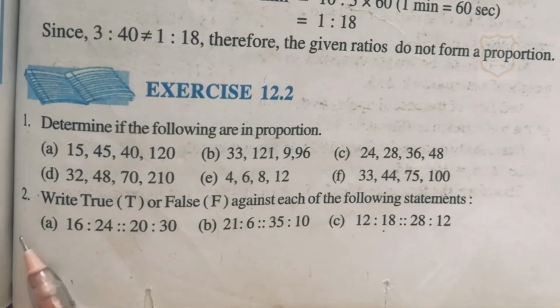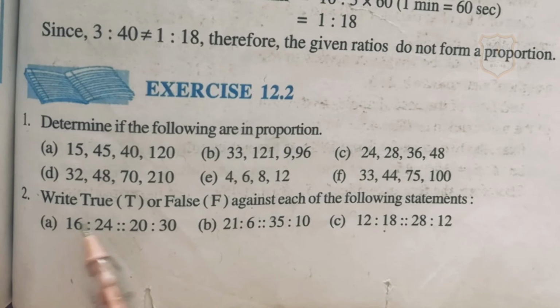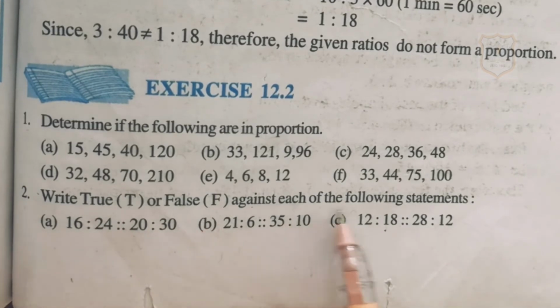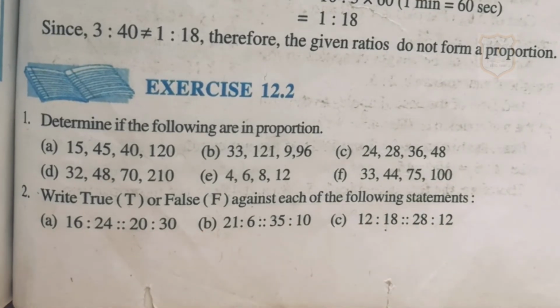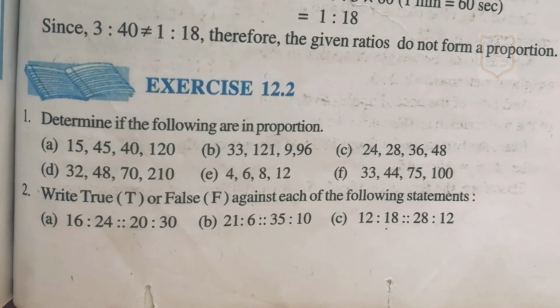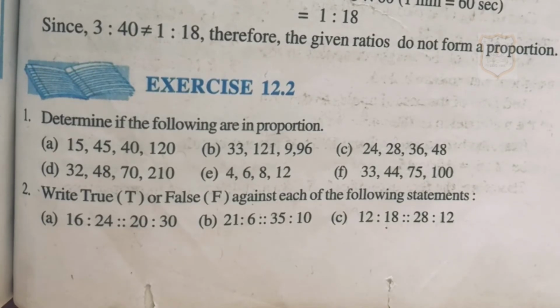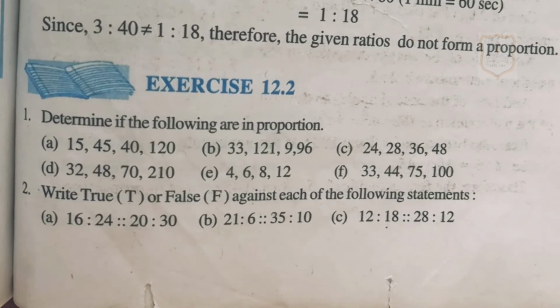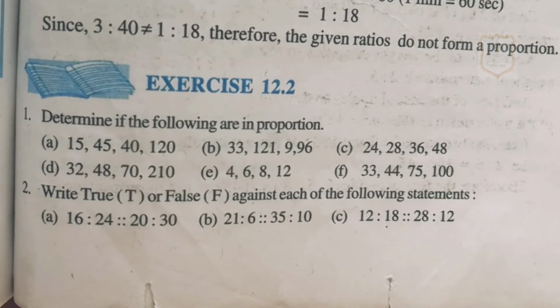Question number 2 of exercise 12.2. Write true or false against each of the following statements. Students, here two ratios are given. We have to find out whether these are in proportion or not. If they are not in proportion, then we will write false, and if they are in proportion, we will write true.